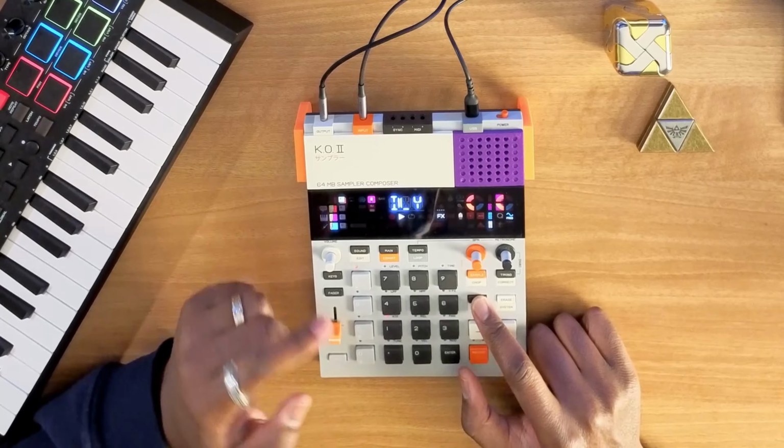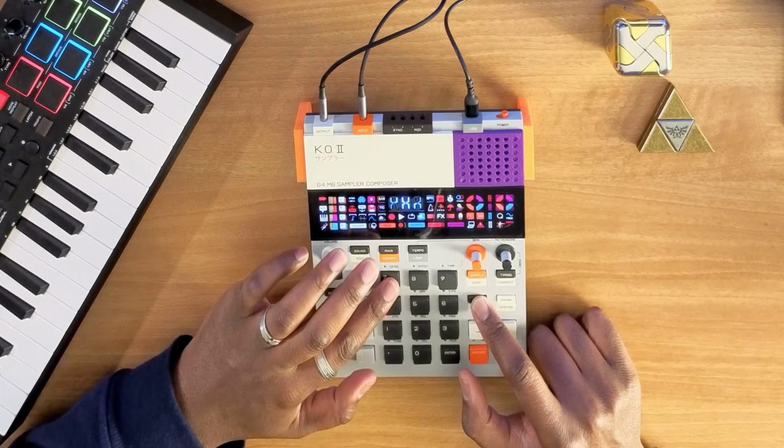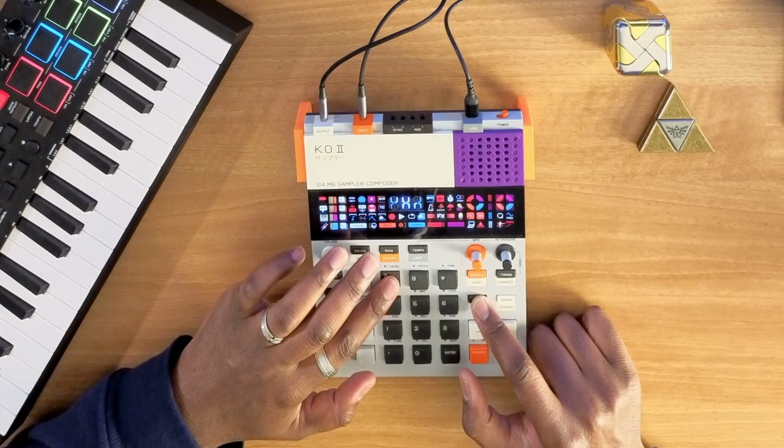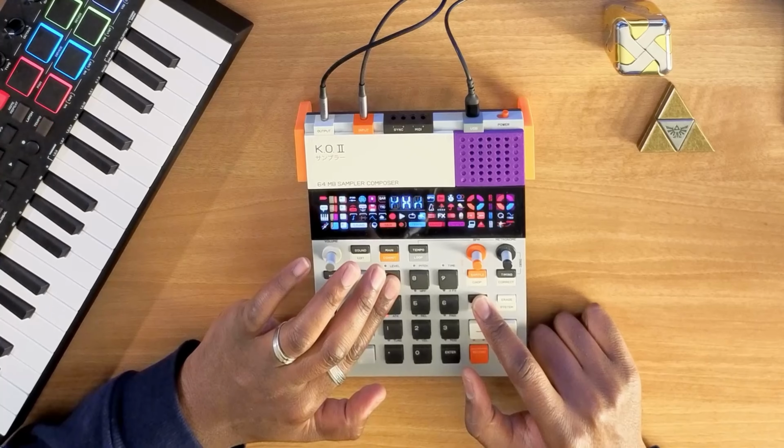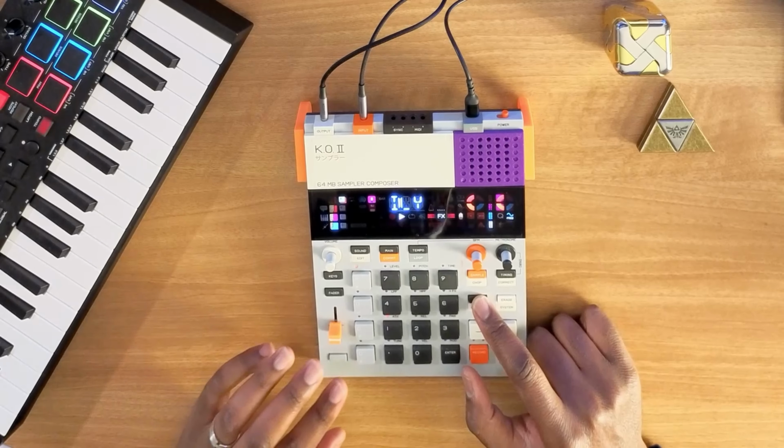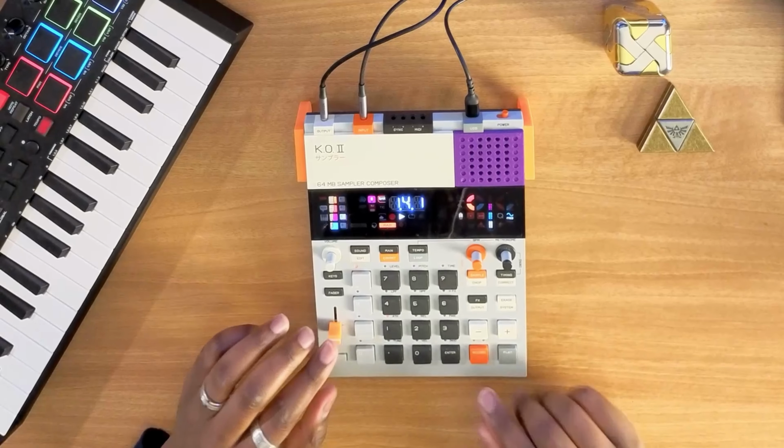And these buttons are velocity sensitive. So if I just press it down lightly, you see the pattern there? It's kind of blinking slowly, but if I press it down all the way and anywhere in between. Anyways, let's go to the next project.